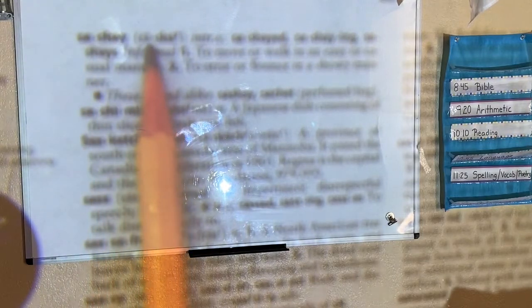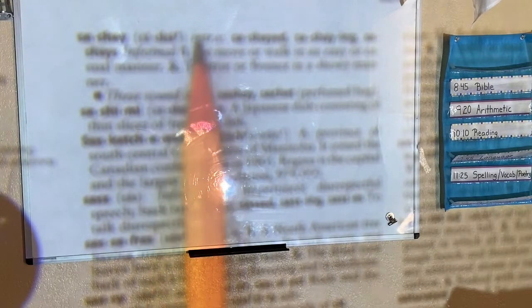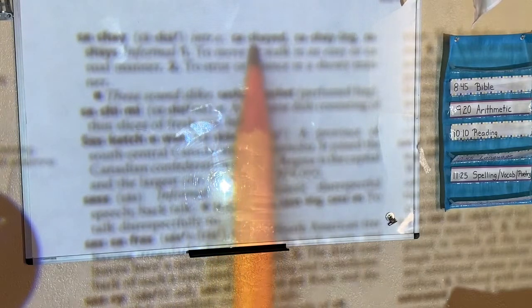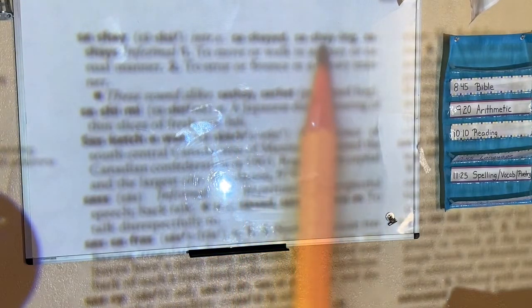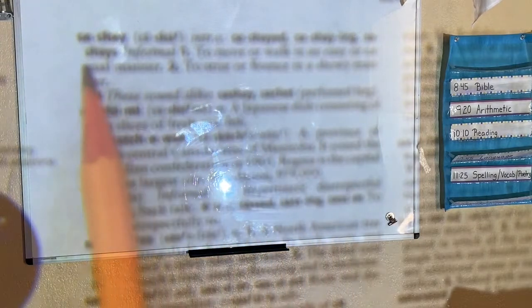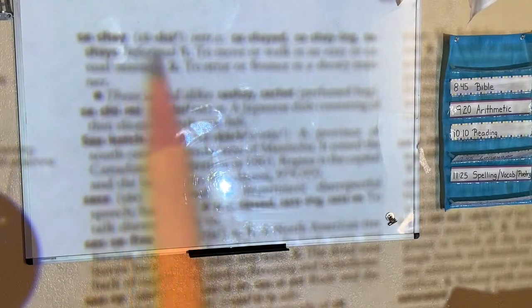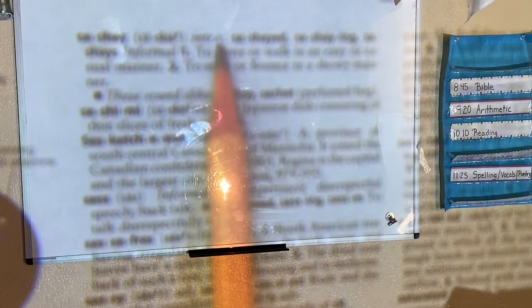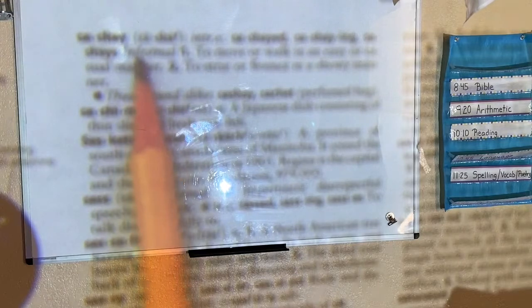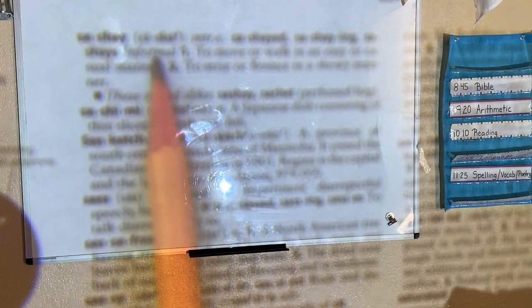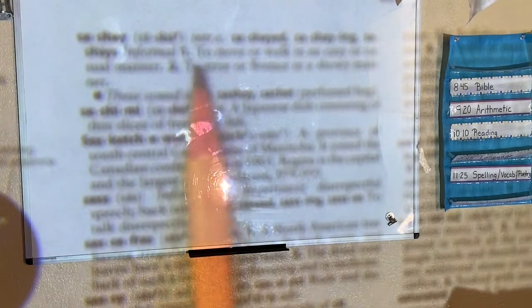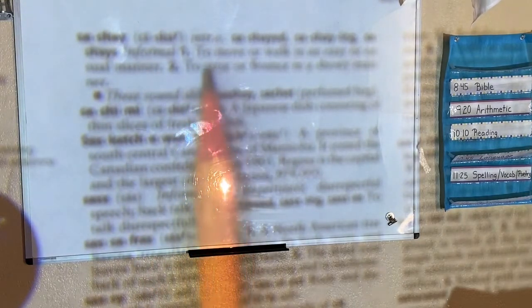After that, we see in parentheses the pronunciation of the word. Then we have the different forms or different spellings of the word, depending if it's past, if it's plural, whatever it may be. It has a V, so it's telling you that it's a verb, that is an informal word, and then it gives you number 1 and number 2, which means that the word has two different definitions, okay?